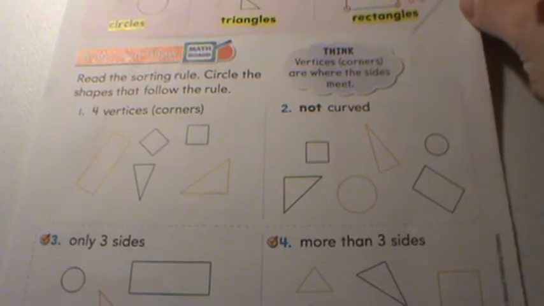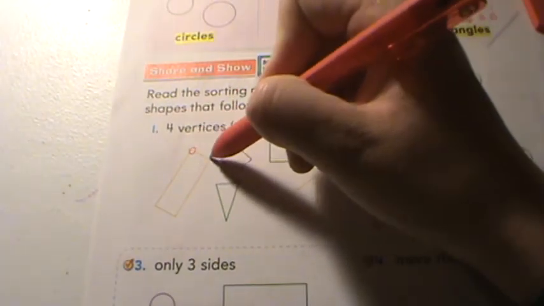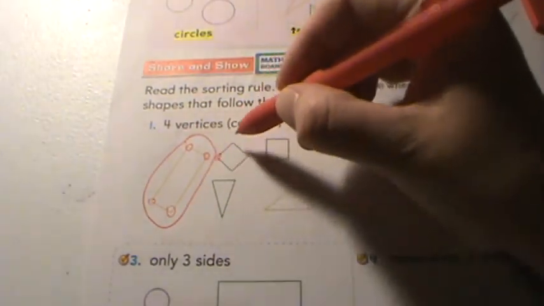All right, share and show. Read the sorting rule. Circle the shapes that follow the rule. So for number 1, it wants you to circle all the shapes that have 4 vertices. So those are the corners, right? So it has to have 4. 1, 2, 3, 4. So we would circle this shape because it does have 4 vertices. 1, 2, 3, 4.